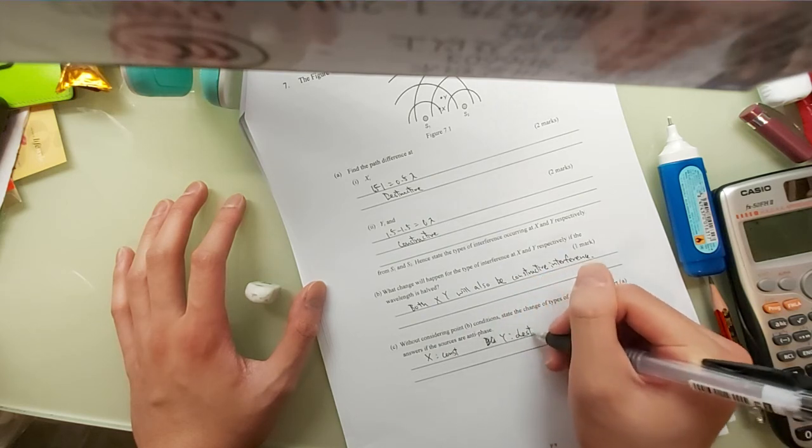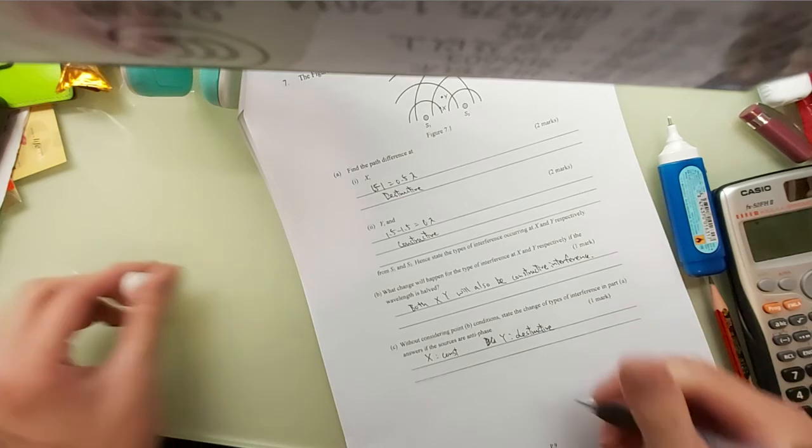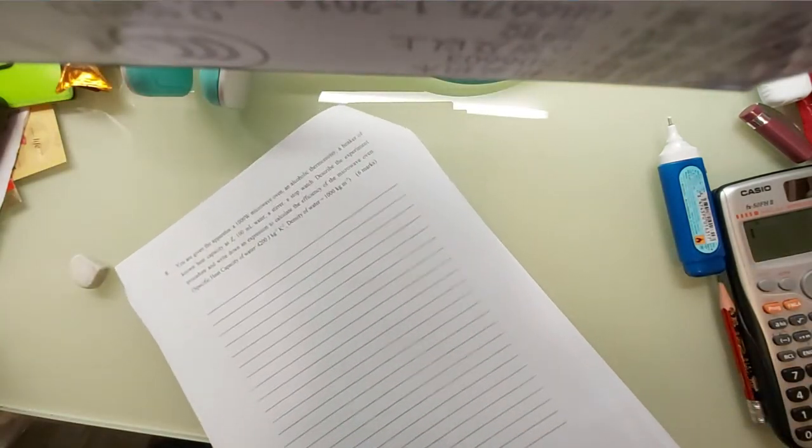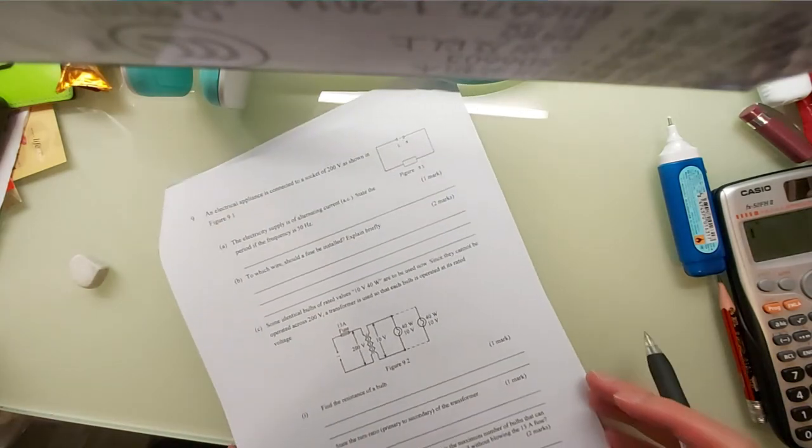This is very straightforward. Like, this is very not confusing. I should show you. Okay, I'm not doing it. Okay, I'm not doing it.